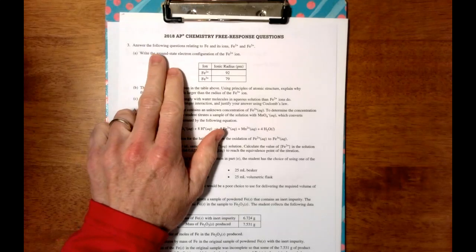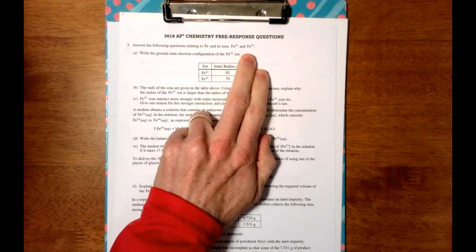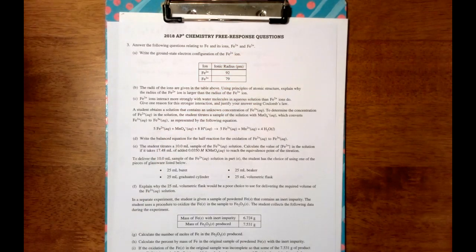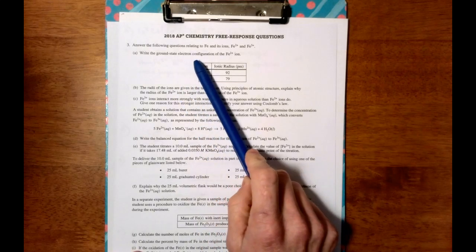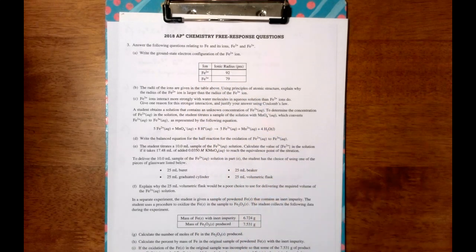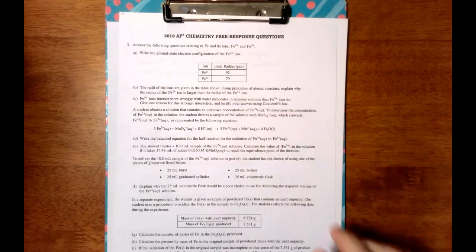We are asked to answer the following questions related to iron and its two ions, Fe2+ and Fe3+. And the first is just a simple question asking for us to write the ground state electron configuration of the Fe2+ ion. So we would look at our periodic table, and electron configuration is the superscript method, and we would just start writing down what we read starting at the beginning at hydrogen until we reach iron. And then at the end, we'll pay attention to the fact that this is Fe2+.